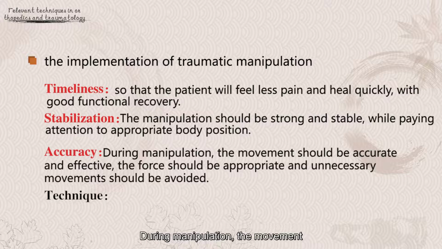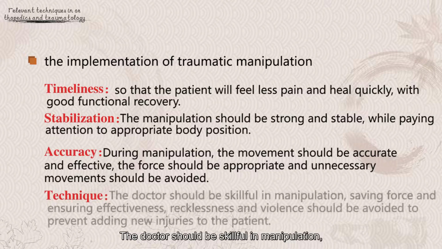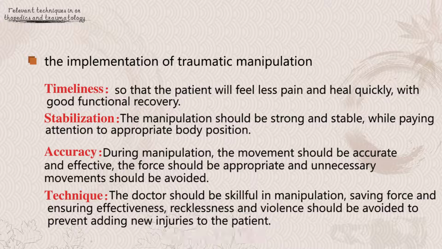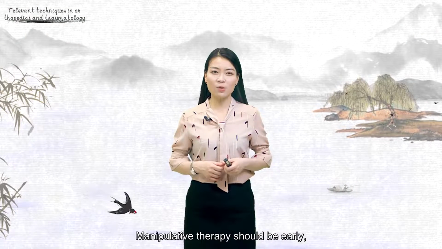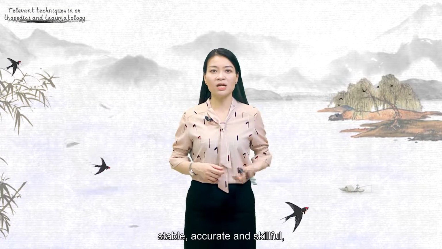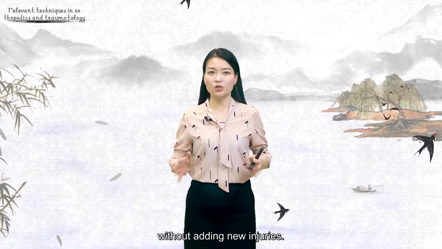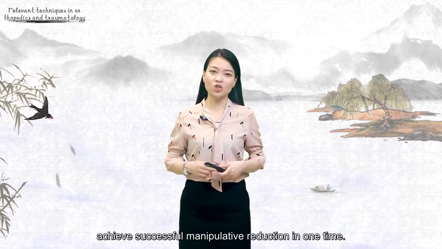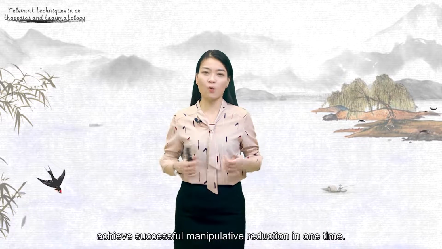During manipulation, the movement should be accurately effective, the force should be appropriate, and unnecessary movements should be avoided. Technique. The doctor should be skillful in manipulation, saving force and ensuring effectiveness. Recklessness and violence should be avoided to prevent any new injuries to the patient. Manipulative therapy should be early, stable, accurate, and skillful without adding new injuries. For patients with fracture and dislocation, efforts should be made to achieve successful manipulative reduction in one time.